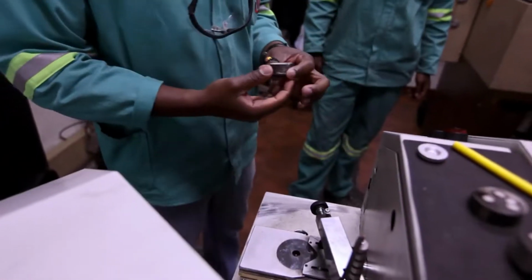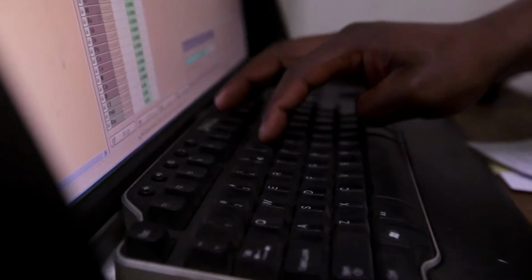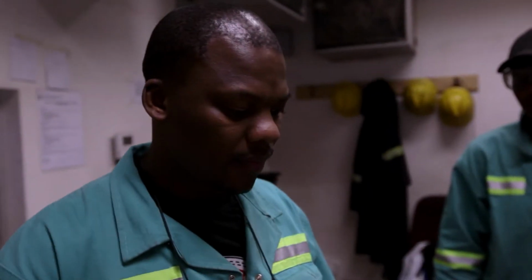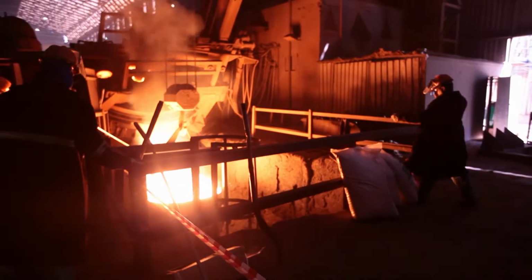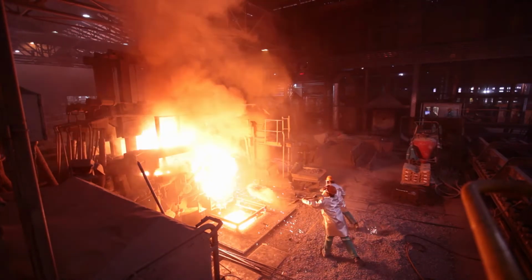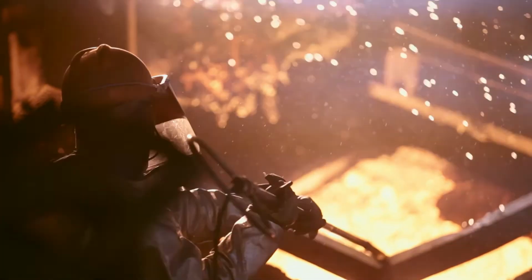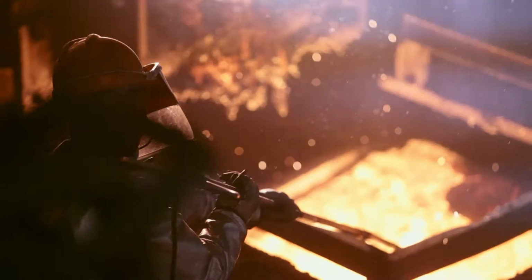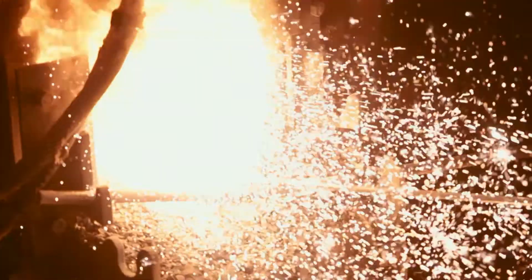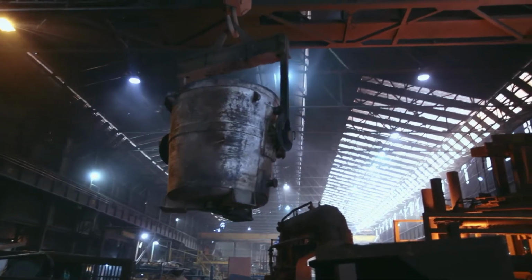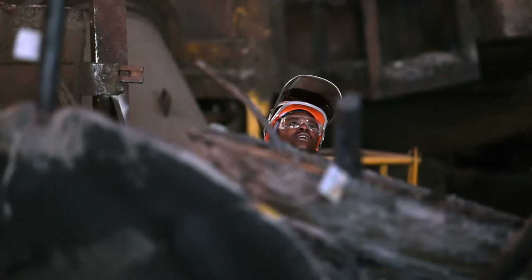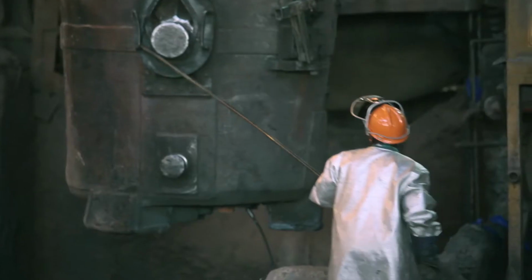Throughout the process, the material is carefully tested to ensure it meets exact technical specifications. In sand casting, the liquid metal is transferred into a ladle, which is then used to pour the metal into the mold. The metal must always be at the correct temperature and must be poured at the right speed and from the right height for the operation to be successful.